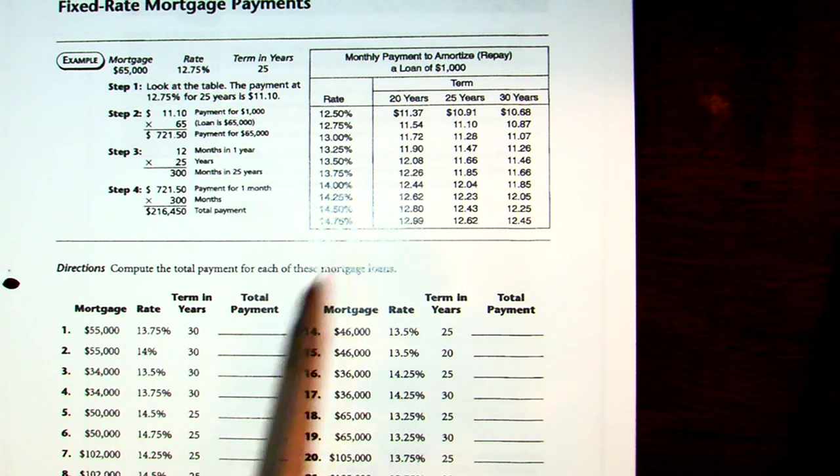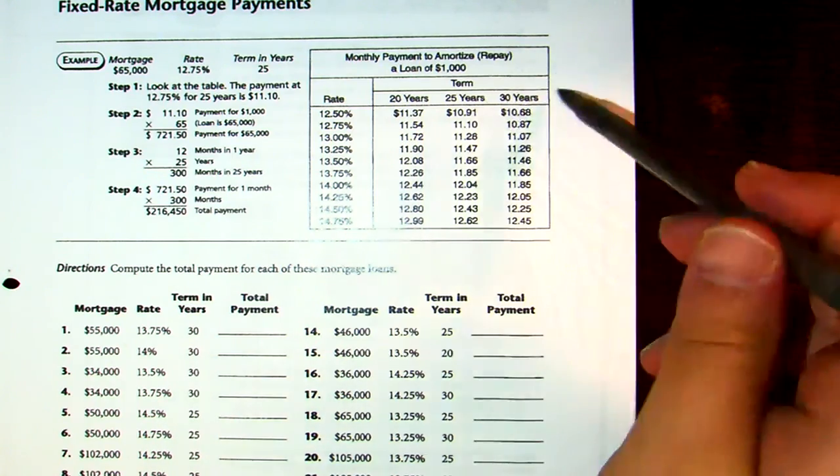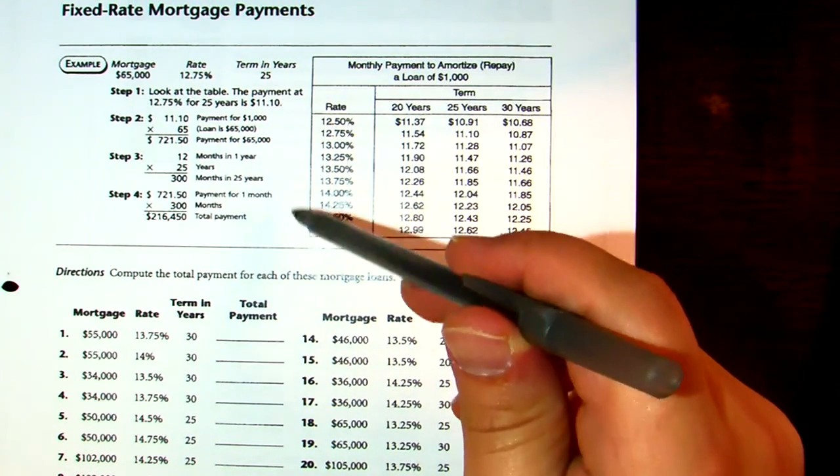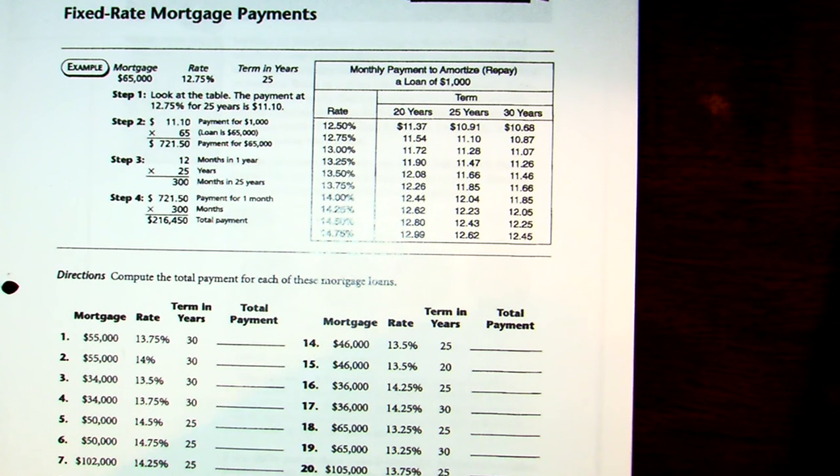If you look at the workbook activity, it's going to be the same thing. They give you the rate, they give you the mortgage, and the total payment after the terms of years. It's the same exercise, just a different chart here. It's a good example to look at, and that is basically how you calculate different mortgages over different amounts of time.